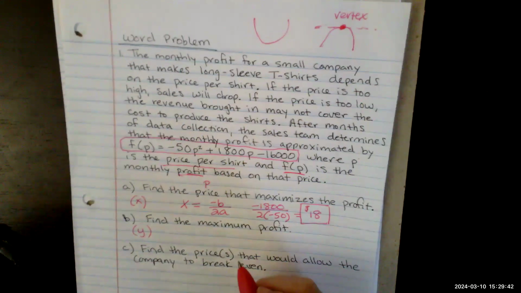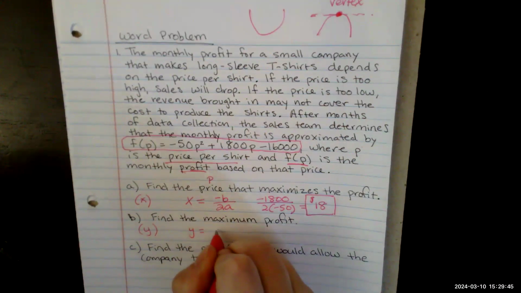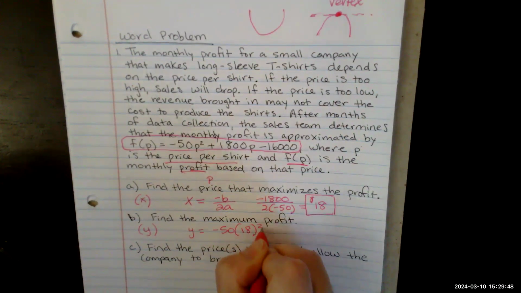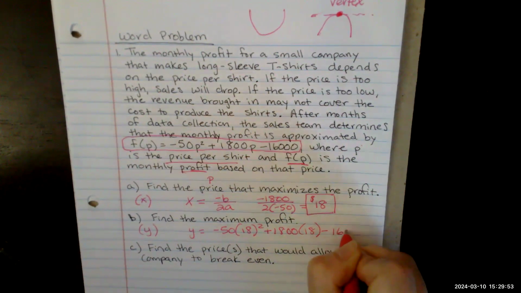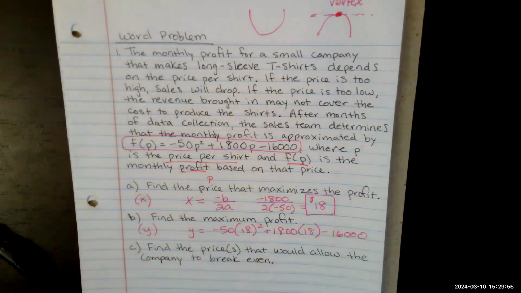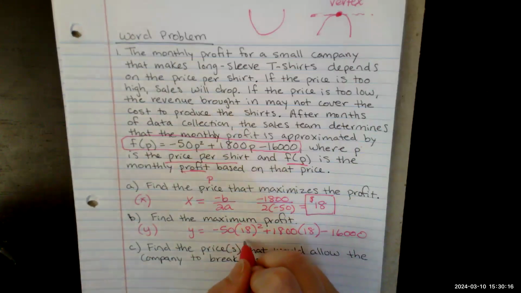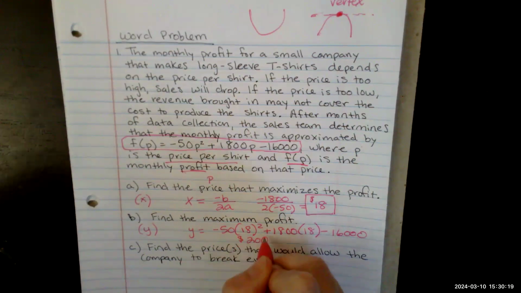Now, how much money does it make us? Negative 50. Let's plug our 18 in there. Plus this times 18 minus this. Make sure you square your 18 first before you multiply by negative 50. And then add whatever 1800 times 18 is, and then subtract the 16,000. You should get 200.